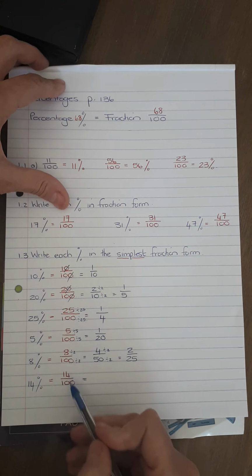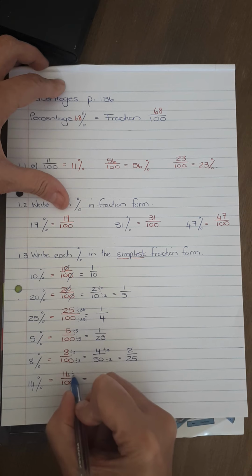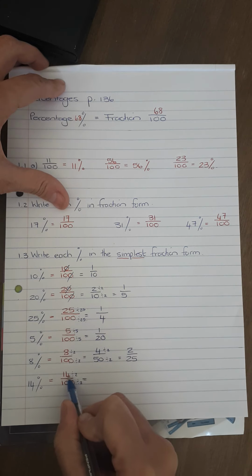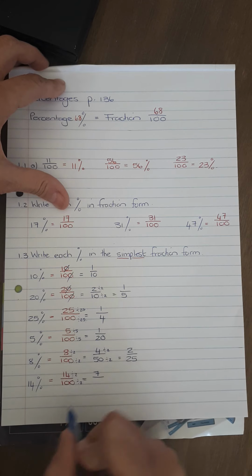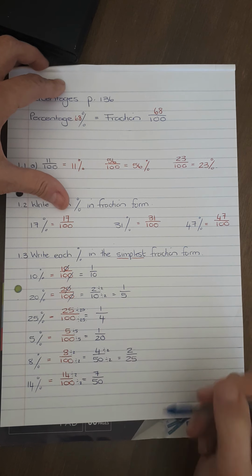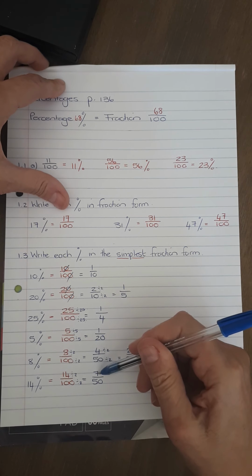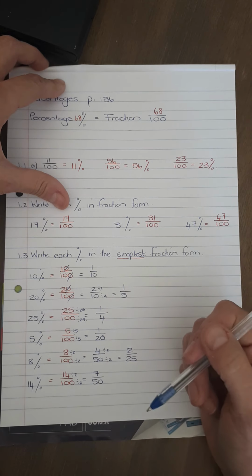Once again, 14 over 100. I can divide by 2, divide by 2. Let me do that quickly. 14 divided by 2, that gives me 7. 100 divided by 2, that gives me 50. I cannot simplify this further because 7 is a prime number, and 7 times 7 gives me 49. So I cannot simplify this number further.